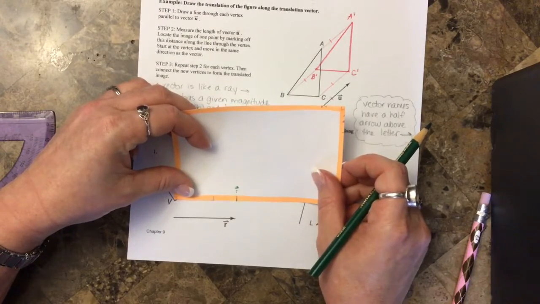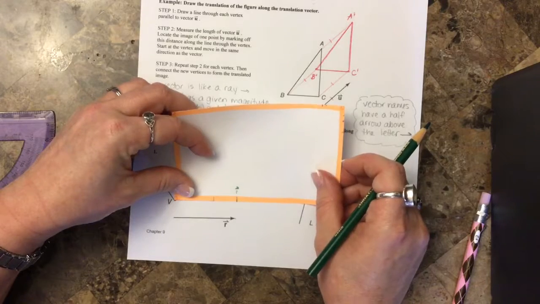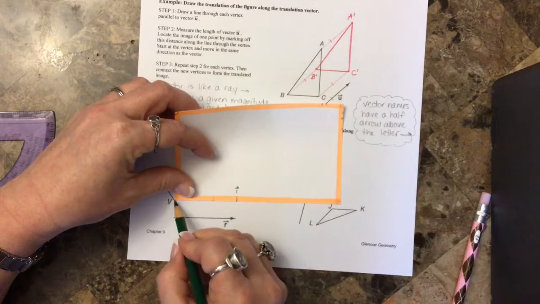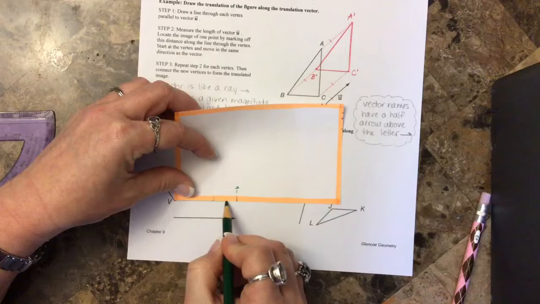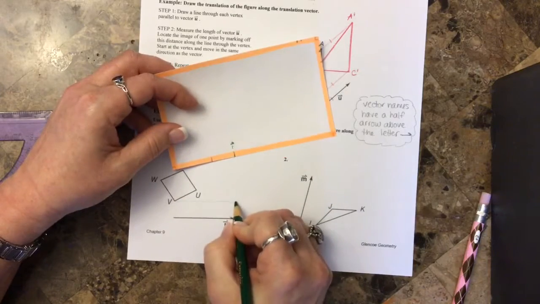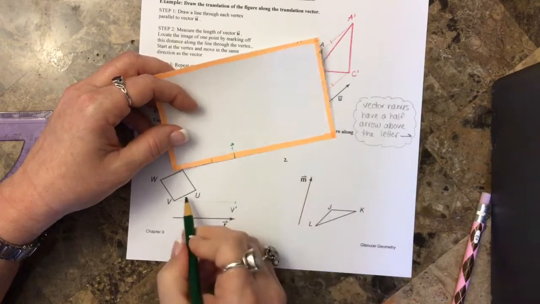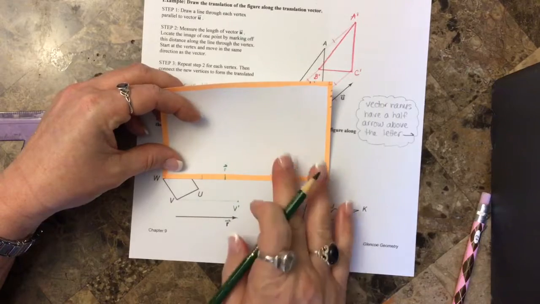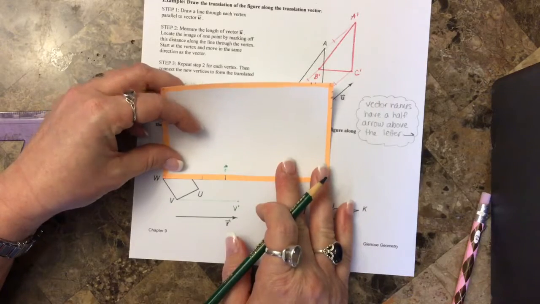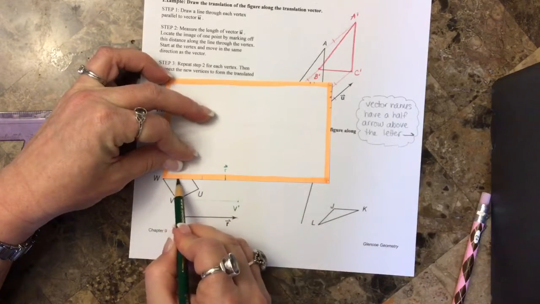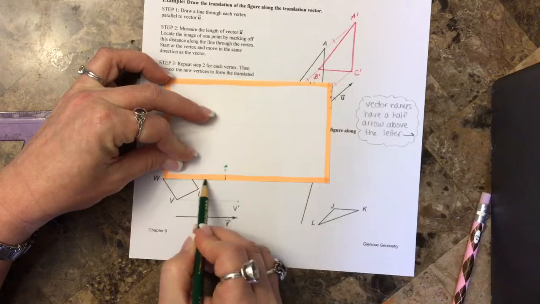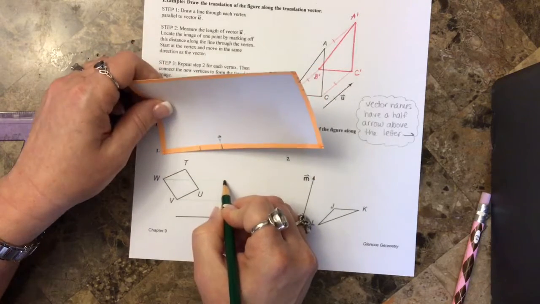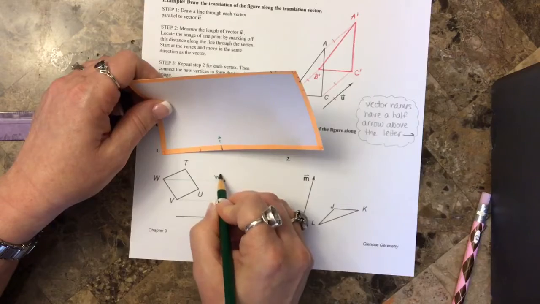We want this to be parallel with the vector that's down here. So we line up our card as best we can and go all the way to the end and stop. So V prime is here. W is also going to be moved in the same direction, so we slide W along by the same amount, and this is our W prime.